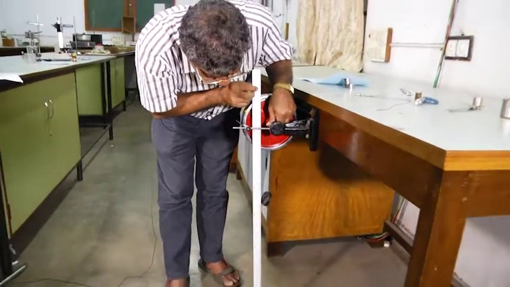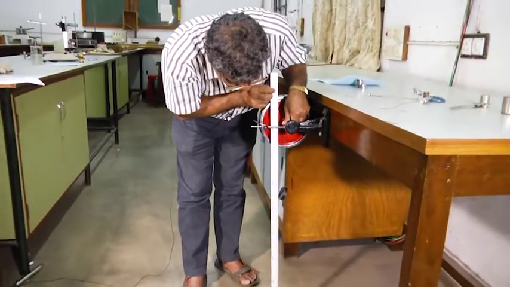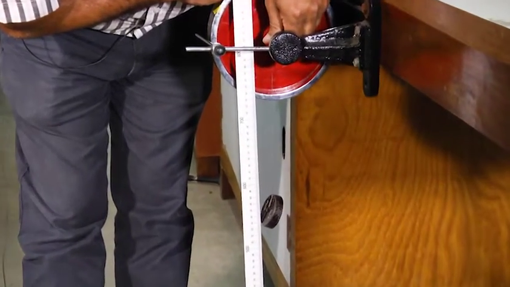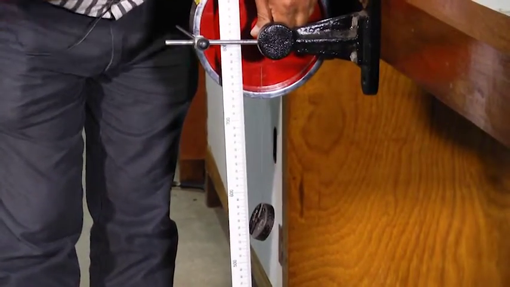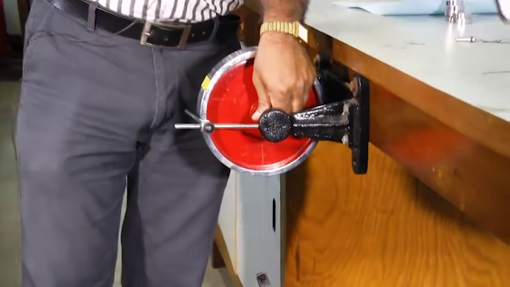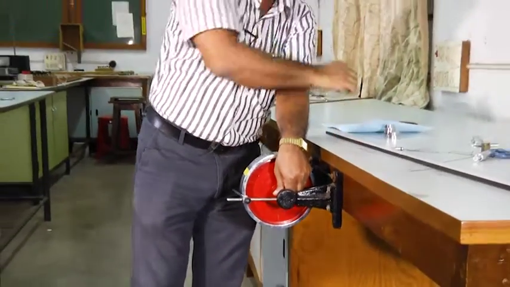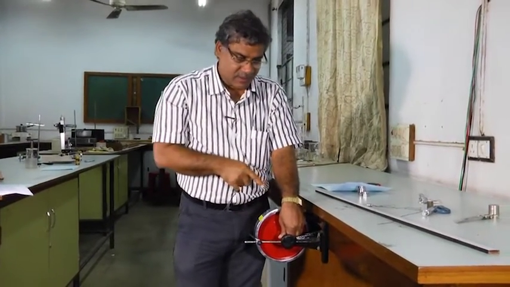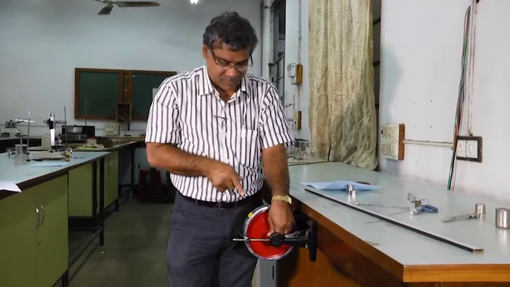I think this is 1, 2, 3, 4, 5, 6. It is around 54 centimeter, right. So, earlier for 10 turns it was 67. Now, for 8 turns it is 54.